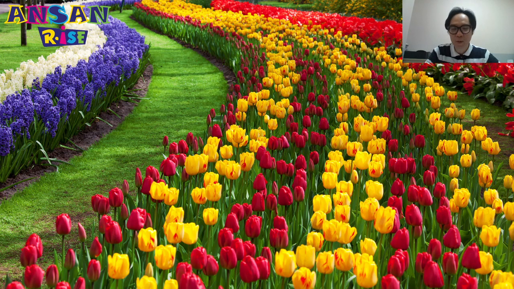Do you remember what we were reading about in Journeys? Well, if you look at the picture, what do you see? You see lots and lots of pretty, colorful flowers. Do you know what kind of flowers these are? These here, they look like little cups. They're called tulips. Tulips are very popular flowers, and they come in so many different colors.